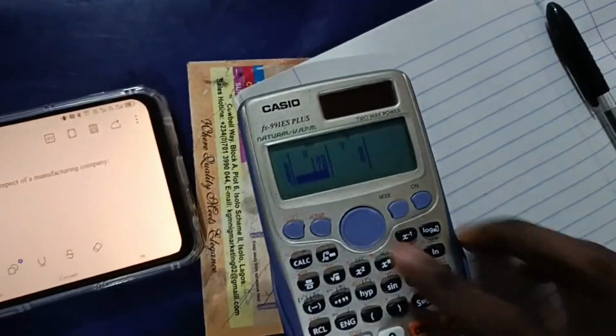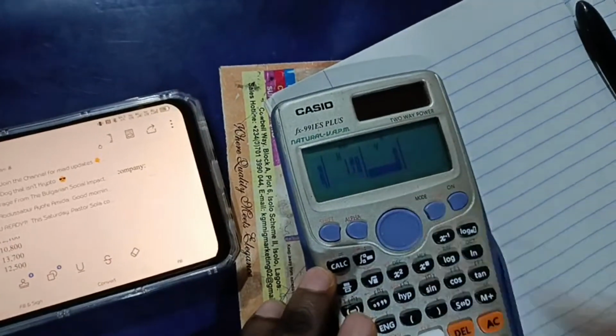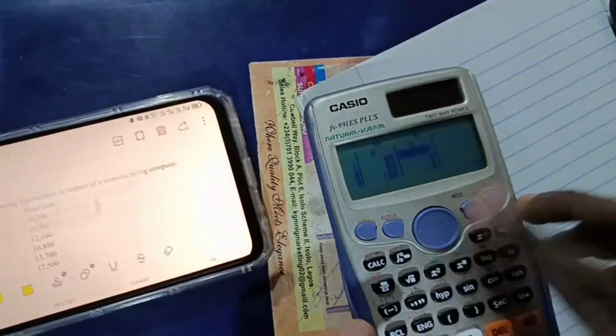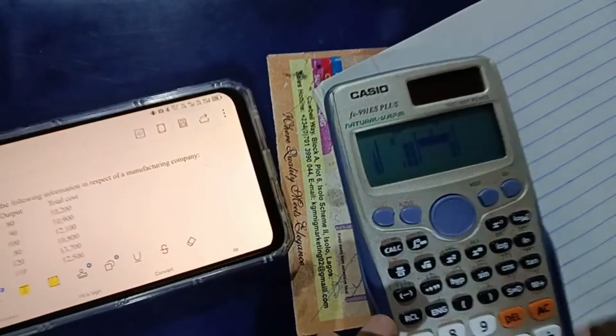Then when you are done entering the values of x, you can now move to your y, using this arrow. You can move to the right-hand side, then move it up and enter the respective total costs.